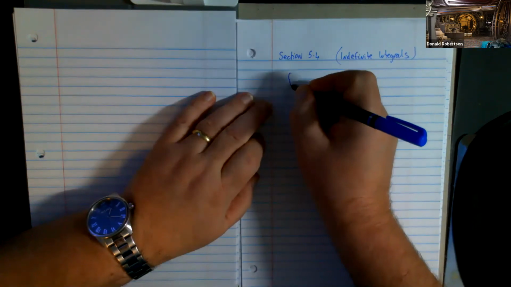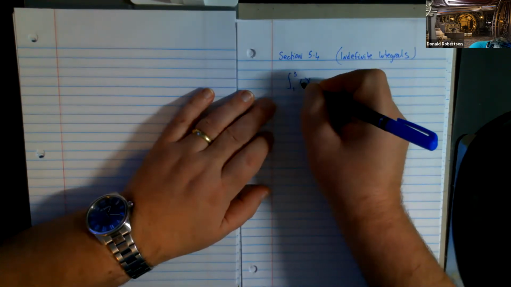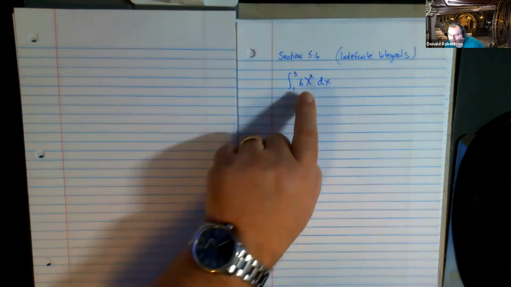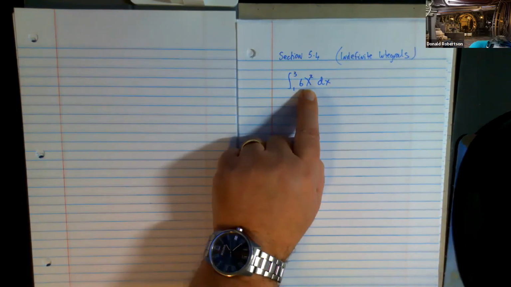So we're going to get into this in a little bit more detail, but let's give you a quick warm up of what an indefinite integral is. First, a definite integral. That's what we did yesterday, right? How you find the area under a curve, but it's called a definite integral.